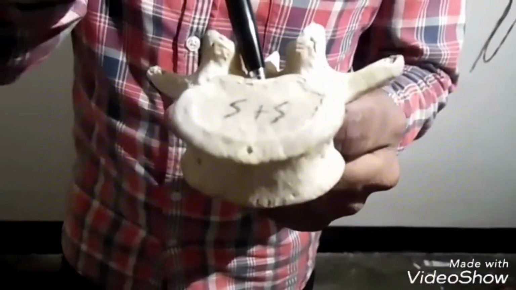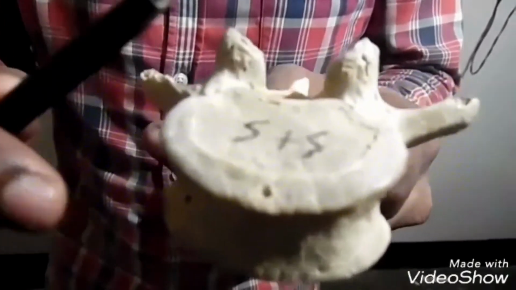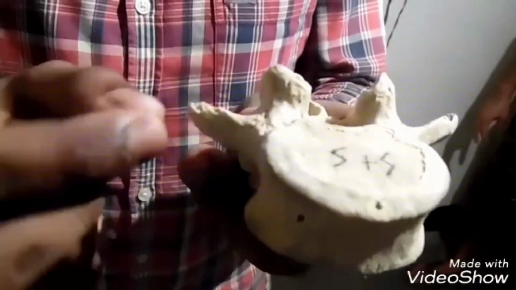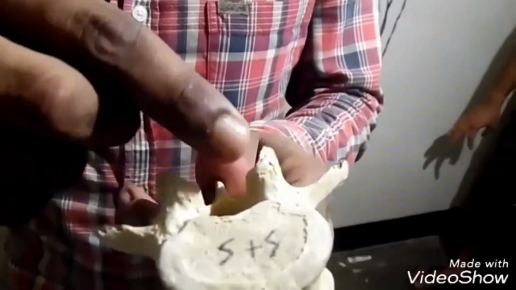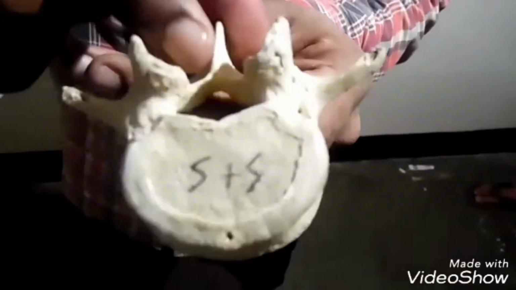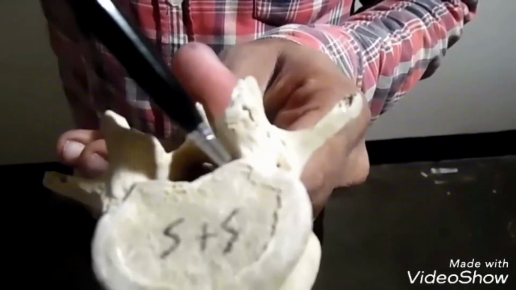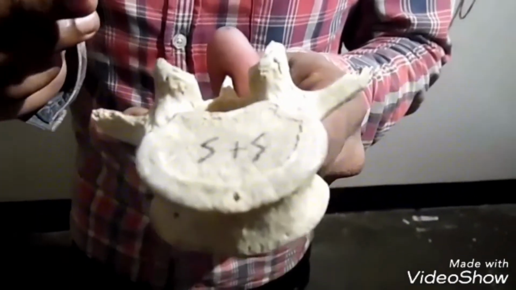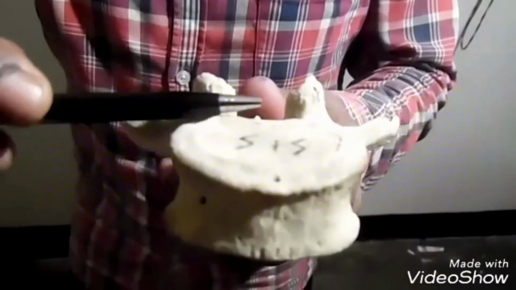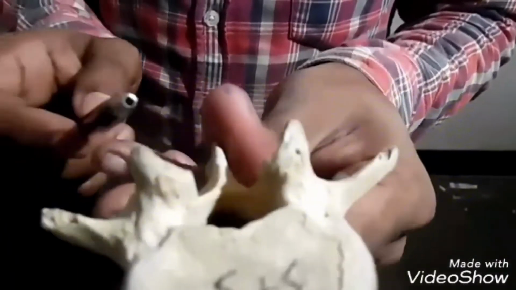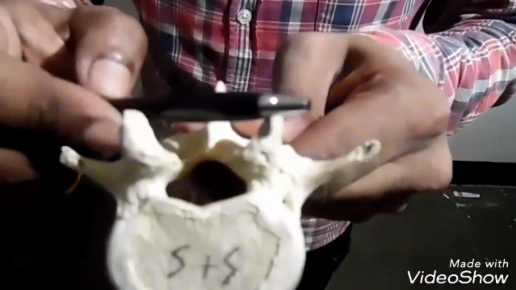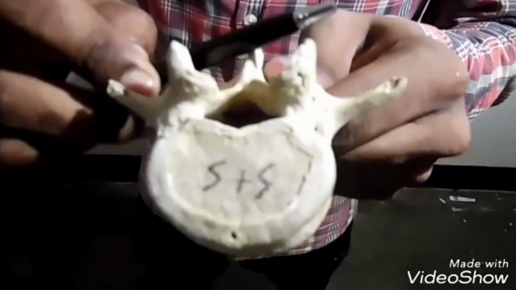than antero-posteriorly, and then the absence of the costal facet, and then the vertebral foramen, which is triangular in shape. The vertebral foramen, which is triangular in shape, is larger than the thoracic level and smaller than the cervical level. The pedicles are short, and the spinous process, which lies quadrangular and horizontally.